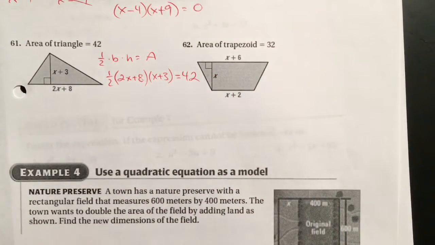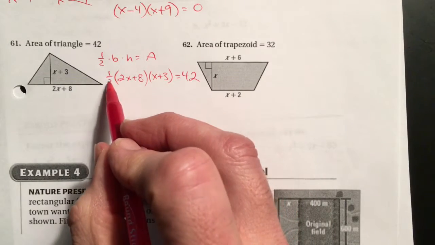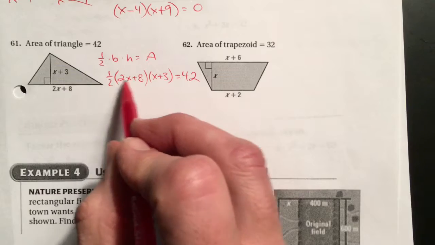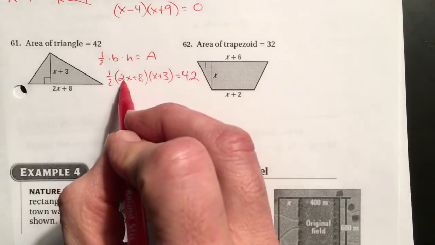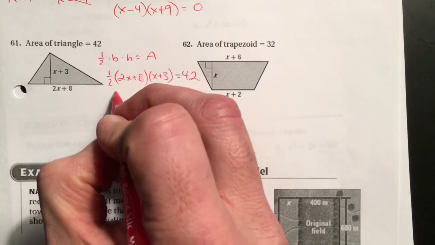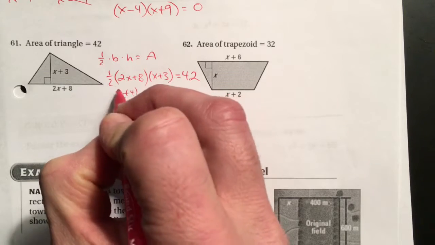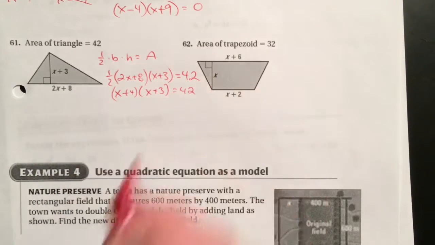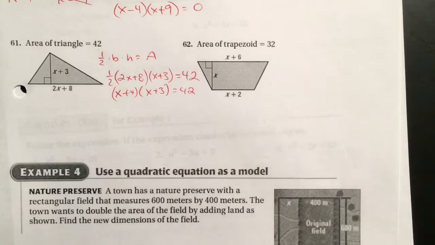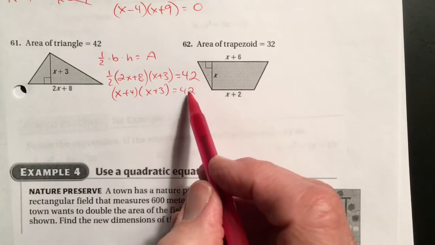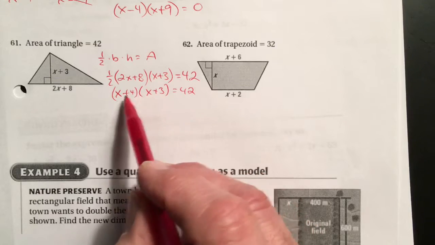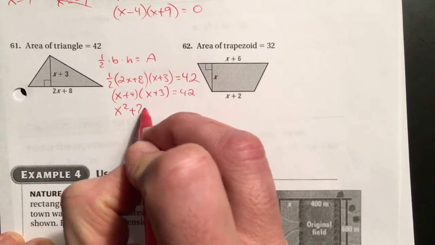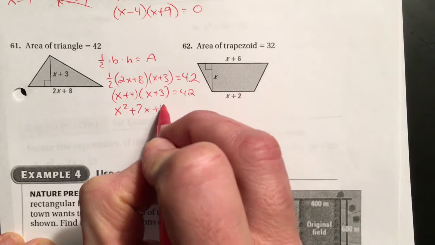Let's plug in the values. Now, when you multiply, you don't distribute this half to both of these, but you just multiply these two together. It gets incorporated into that, and it's gone. So 1/2 times 2 and 1/2 times 8, you'll see how that makes us an x plus 4. And this x plus 3 just stays. Equals 42. Okay, again, we're trying to get it equal to 0. I'll bring the 42 over, but I'll wait till I do my FOIL to this first. So I see x squared plus 7x plus 12.